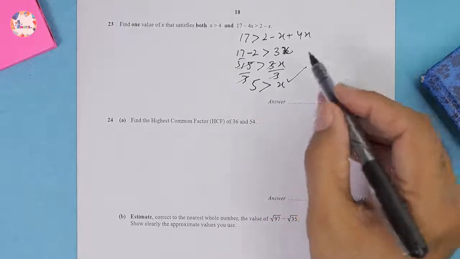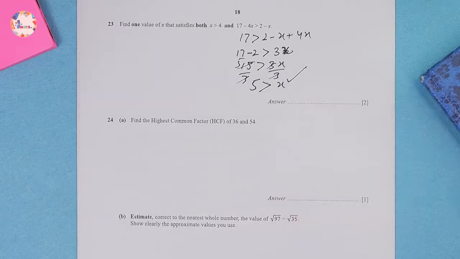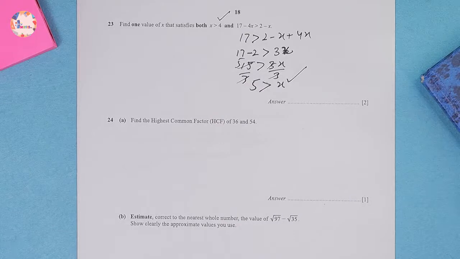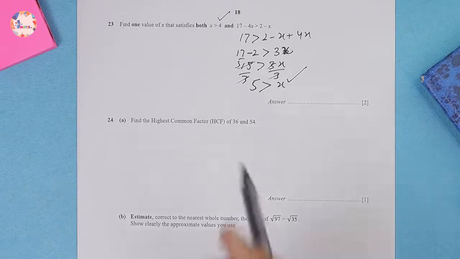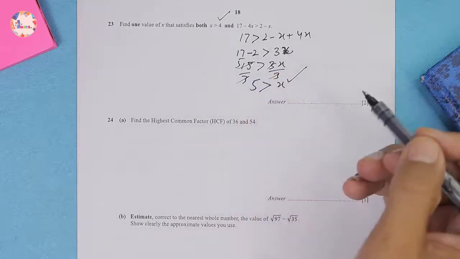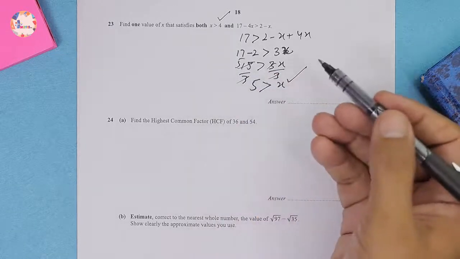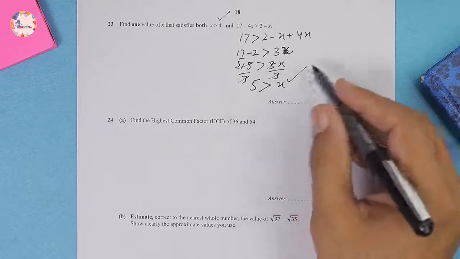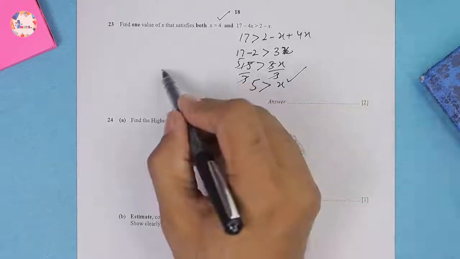So one condition is this one, and greater than 4. So x should be greater than 4 and less than 5. So any number which is in between 4 and 5, like we can write 4.5 or 4.6 or something between.